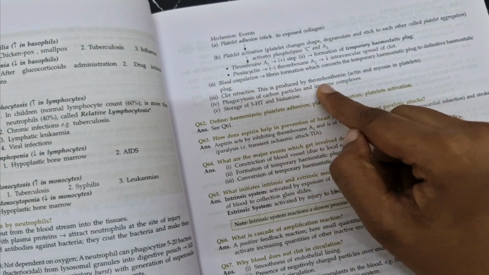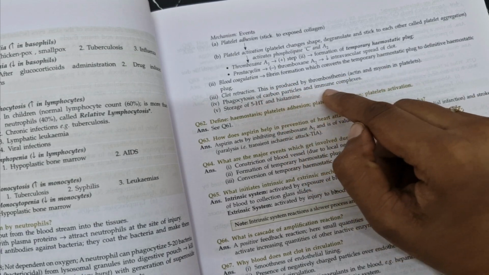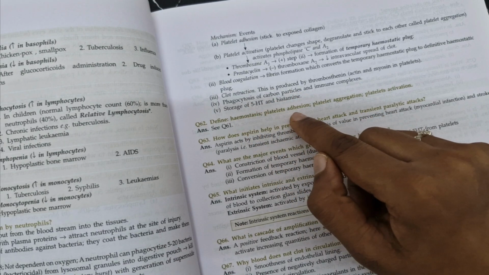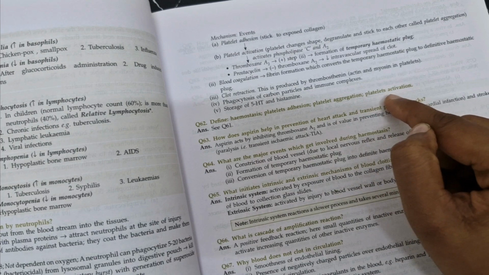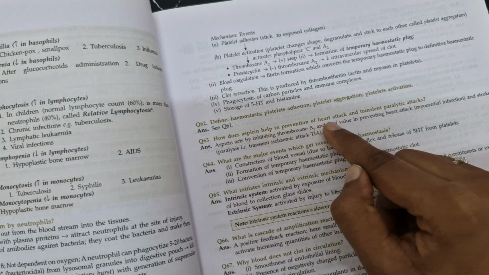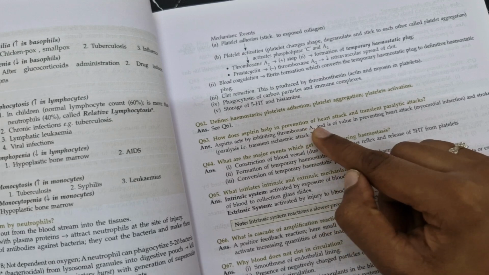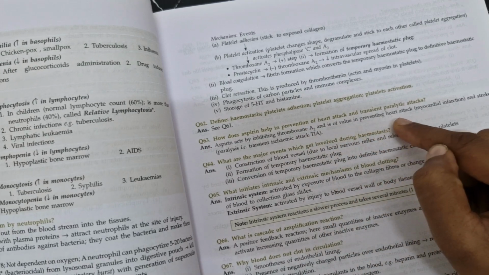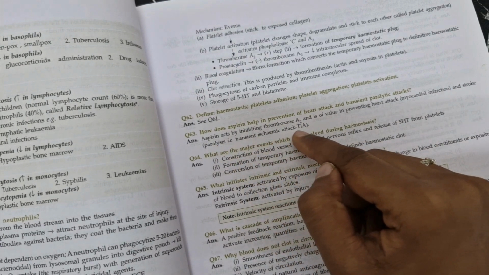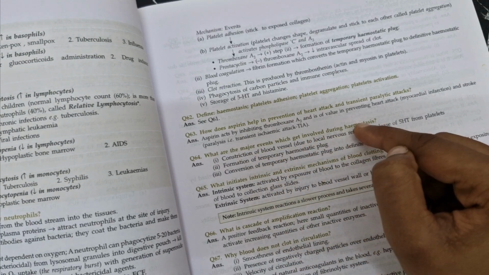Clot retraction is produced by the thrombosthenin, actin and myosin in platelets. Phagocytosis of carbon particles and immune complexes. Storage of serotonin and histamine. Define hemostasis, platelet adhesion, platelet aggregation and platelet activation, which we already discussed in the previous question. How does aspirin help in preventing heart attack and transient ischemic attacks? Aspirin acts by inhibiting thromboxane A2 and thereby prevents heart attack, myocardial infarction and stroke, that is paralysis, and transient ischemic attack. Next, what are the major events involved during hemostasis?